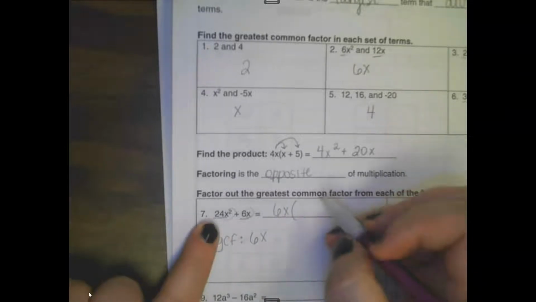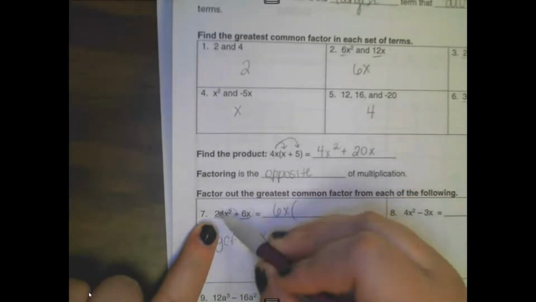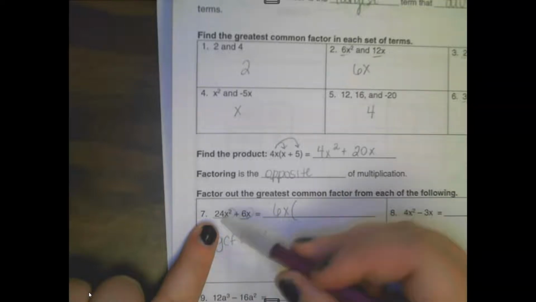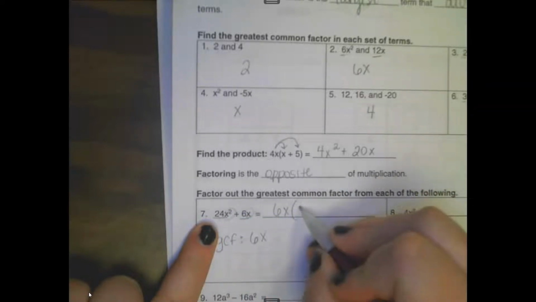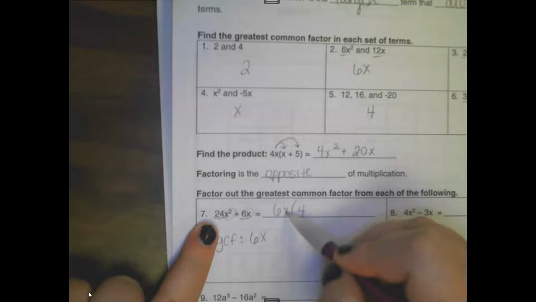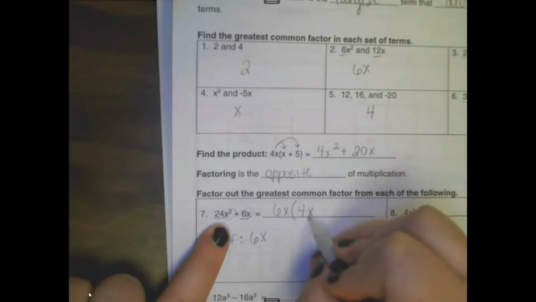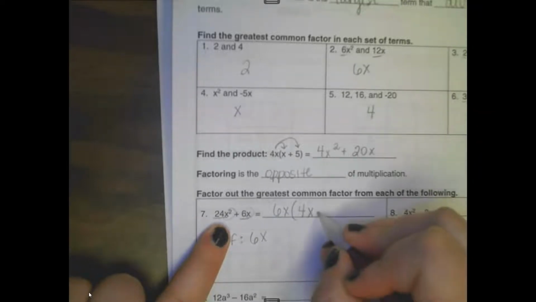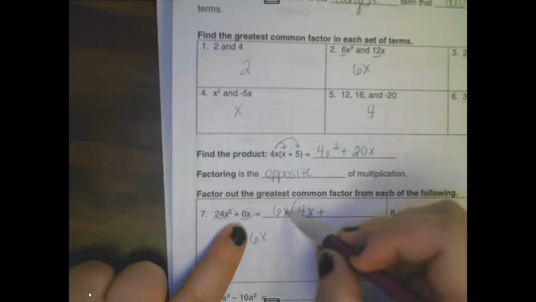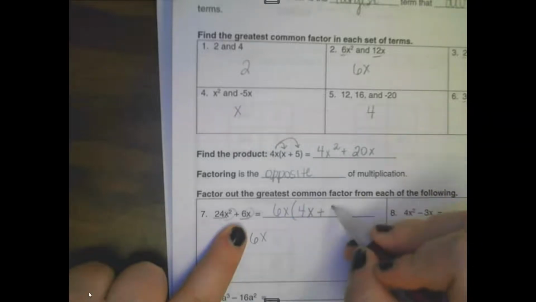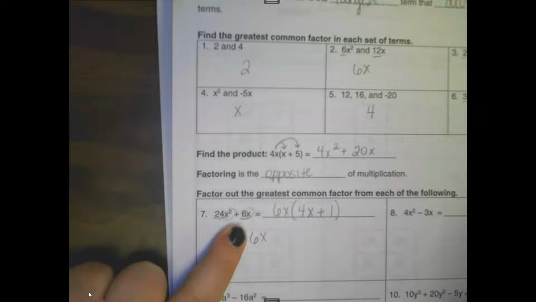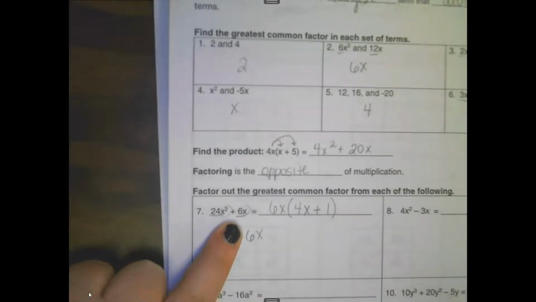So 6x times what will give me 24x squared? So I'm going to start with my coefficient. 6 times 4 gives me 24. And x times x will give me the x squared. Plus 6x times what gives me 6x? Times 1. So that's factoring it out.